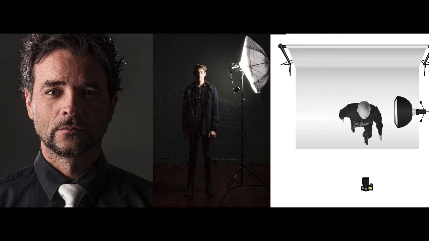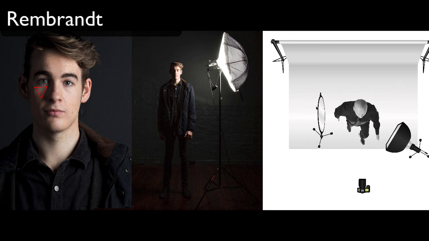Rembrandt lighting is a style of lighting named after the 17th century Dutch painter called Rembrandt. So basically, Rembrandt was this amazing painter from the 1600s who used to paint portraits using a single window light to the side of his model, and he'd position the model at a certain angle that would create this triangle of light under the eye in the shadow side of the face. This was his signature style.